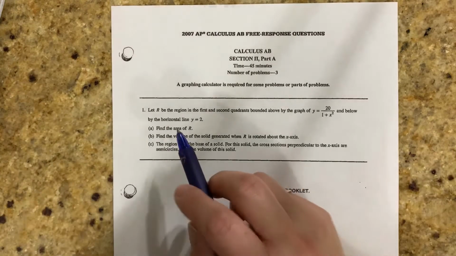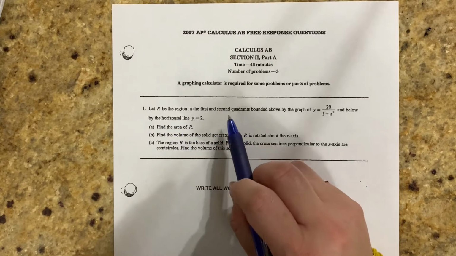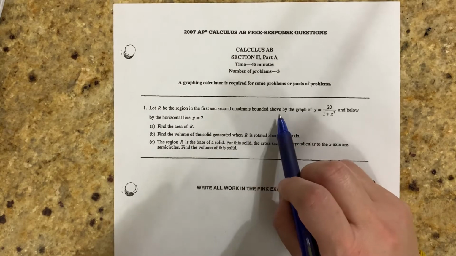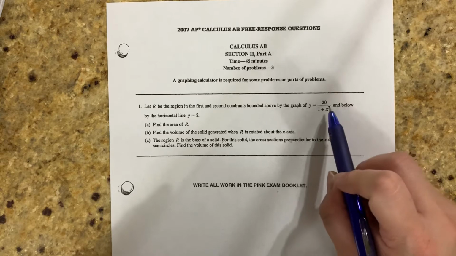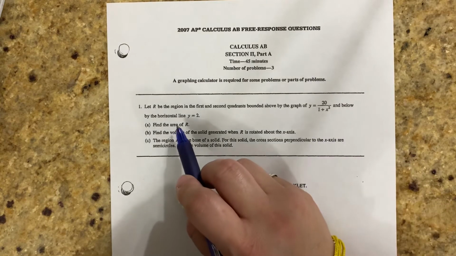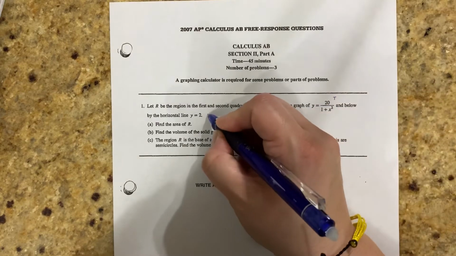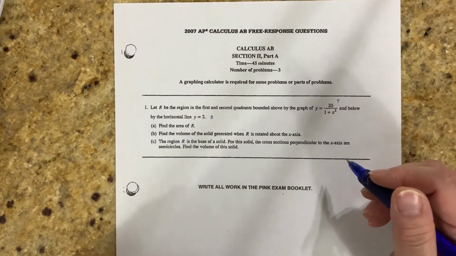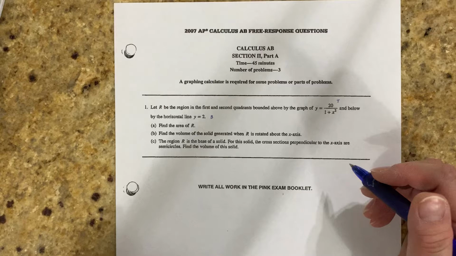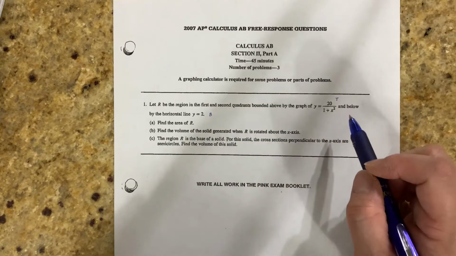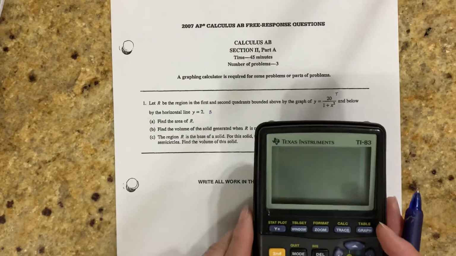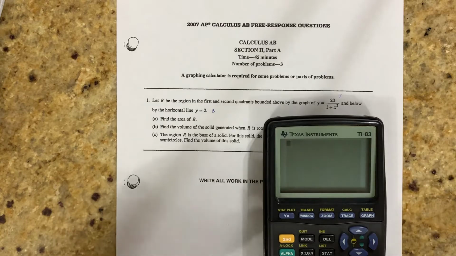All right, so let R be the region in the first and second quadrants, bounded above by the graph of y equals 20 over 1 plus x squared, and below by the horizontal line y equals 2. So this is the top, this is the bottom. Even if you don't know what this looks like, at least this gives you a clue, all right? So first thing you want to do is graph it out and see what this looks like.